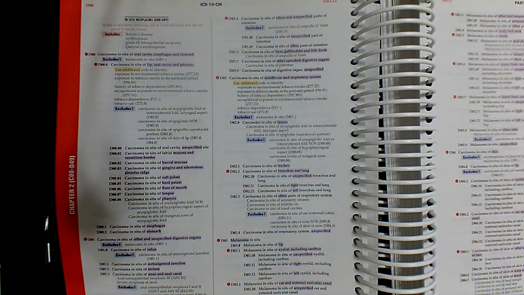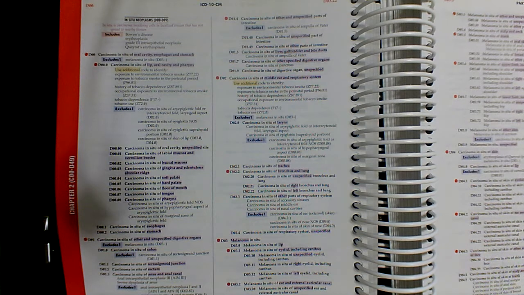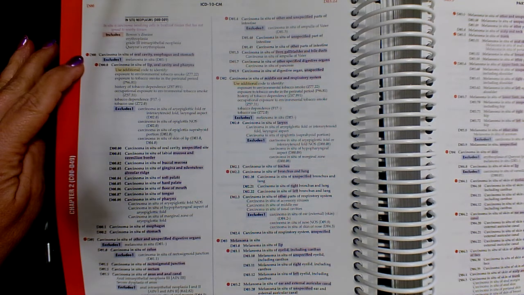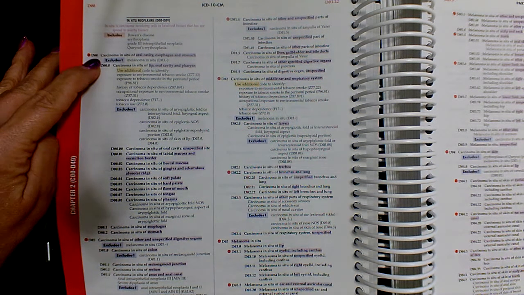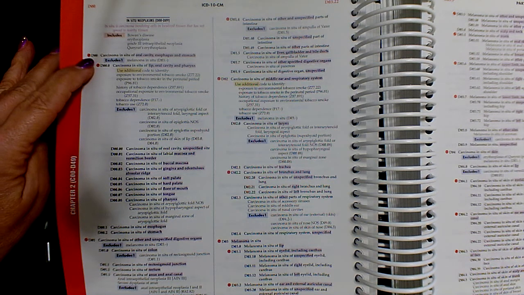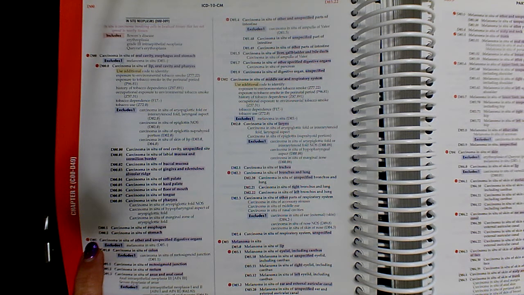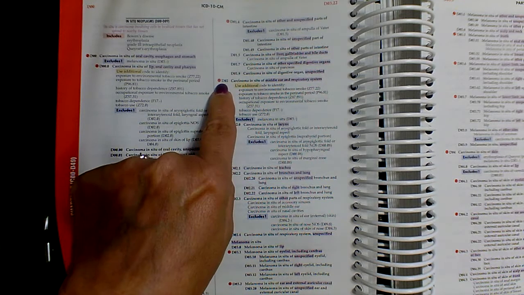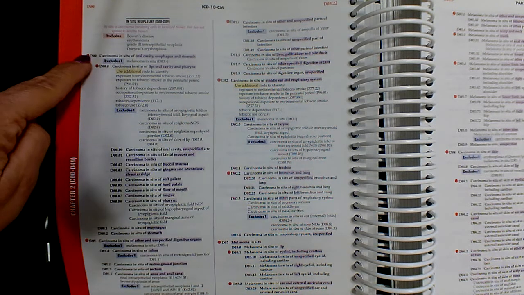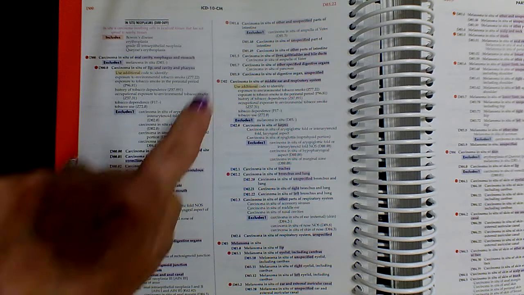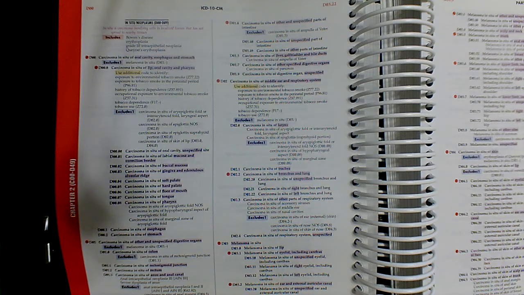Let's talk about what a category is. A category is three digits, and it represents a single condition or a disease. So D00 would be a category. D01 would be a category. D02 would be a category. Notice there's just 3 characters in a category, and so on.